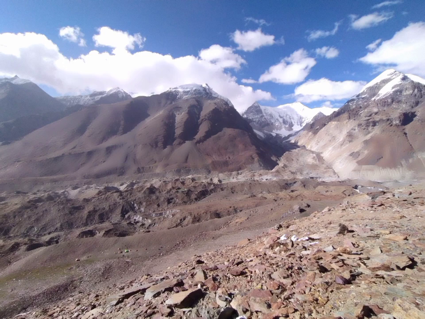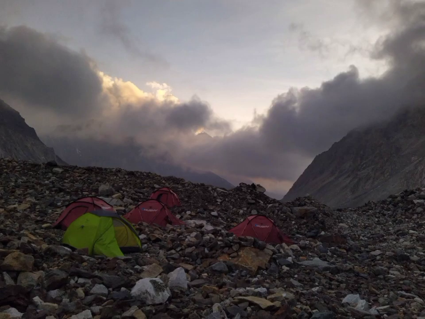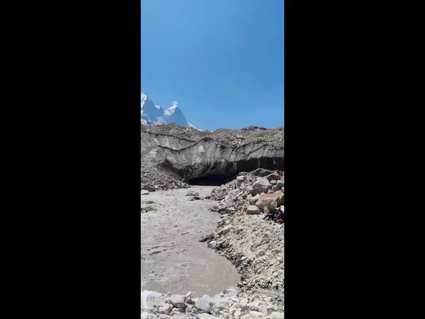If we talk about the altitude chart, the maximum altitude is 5947 meters above sea level, and this trek connects Gangotri to Badrinath, and the best time to do this trek is May, June and September.